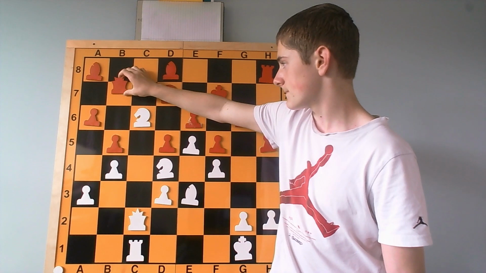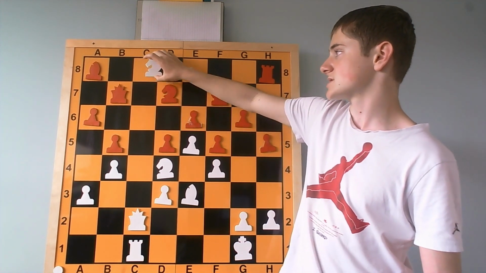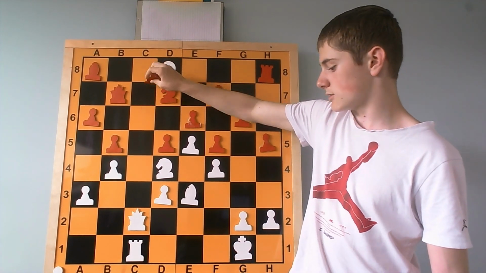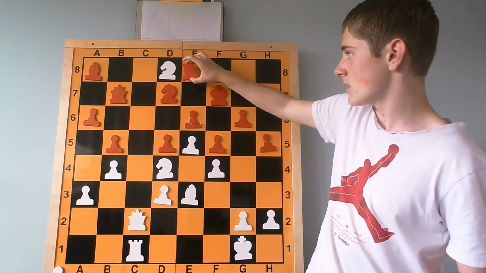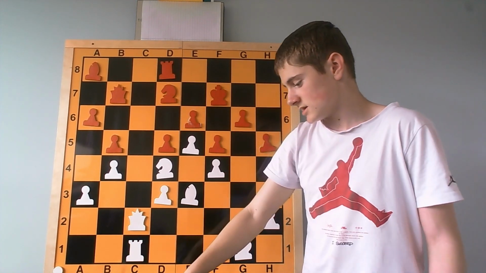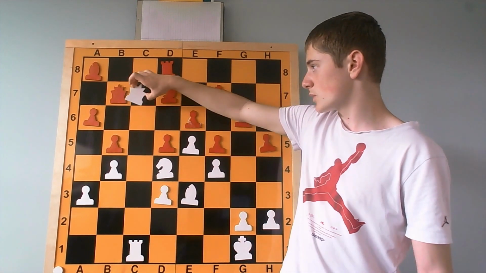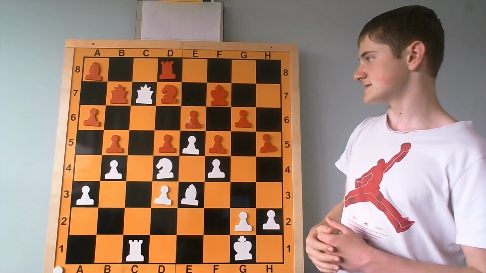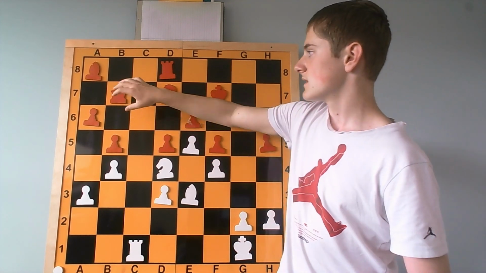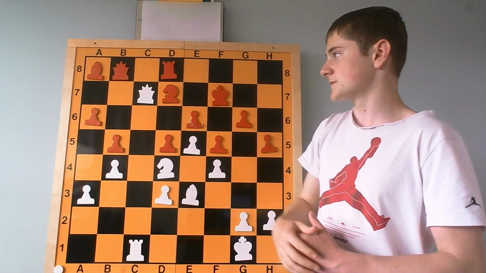And they play queen to b7. We capture our opponent's bishop. Our opponent captures back now with the rook. And here we are. We play queen to c7, occupying the square. The black queen moves to b8.